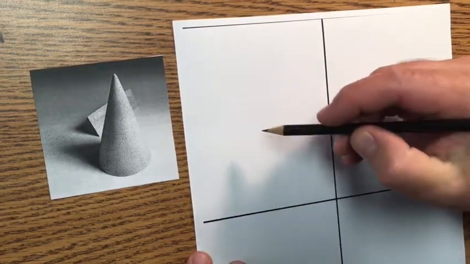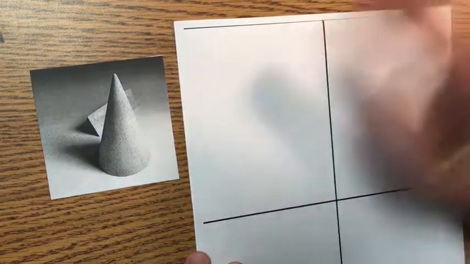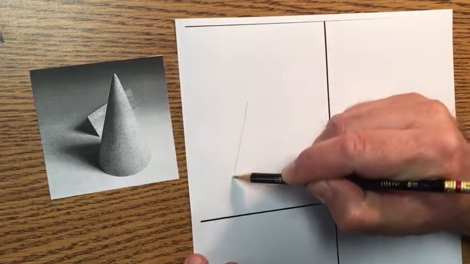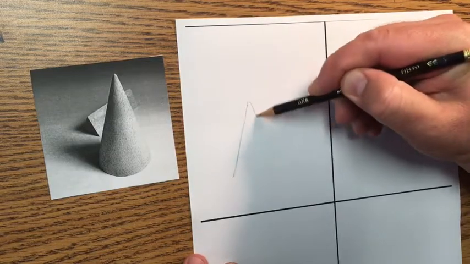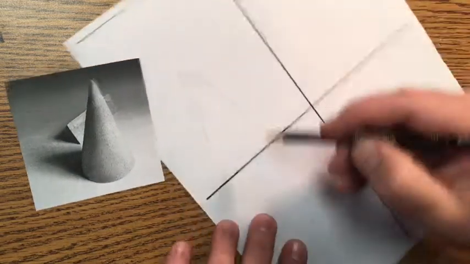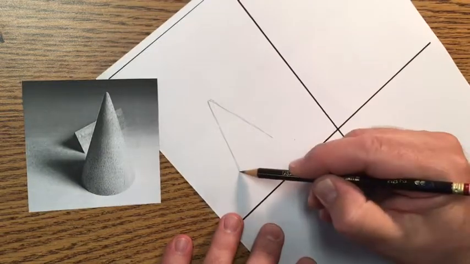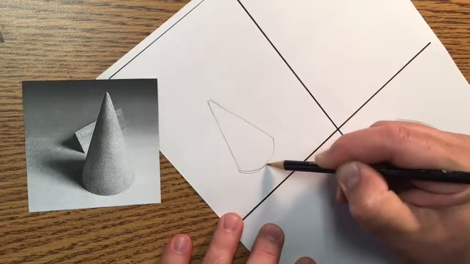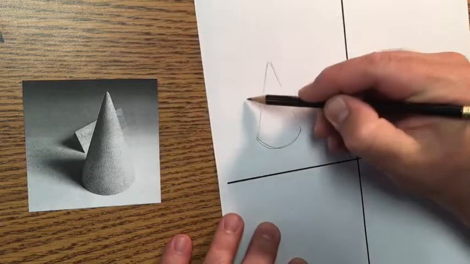Now, since this cone is a little bit taller, I'm going to start with portrait just to see how it works out. Now these thumbnails, they shouldn't take more than 5 minutes each. So we're just kind of practicing with where we're going to draw the shapes. We're going to practice with the light source, meaning where is that light coming from and how does it affect the shadows on the project.